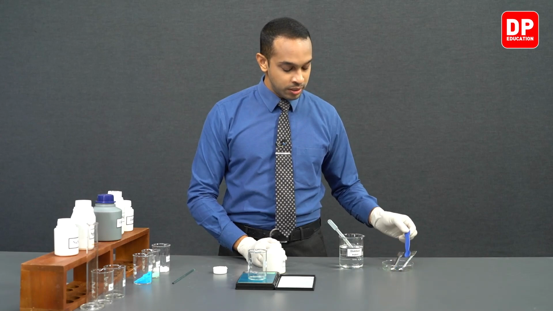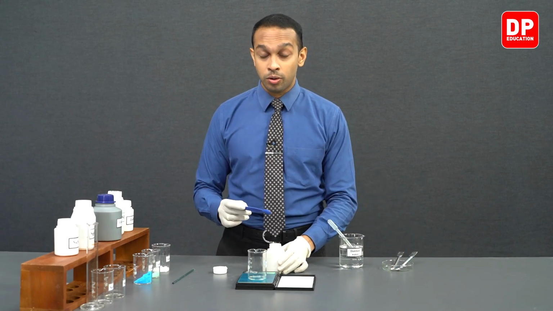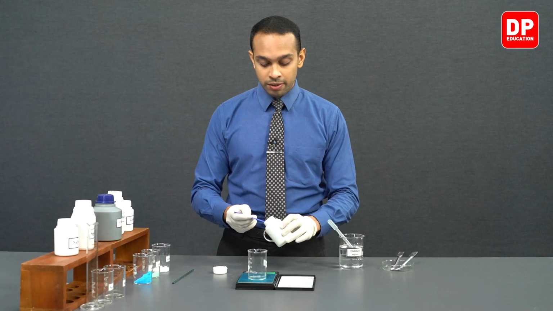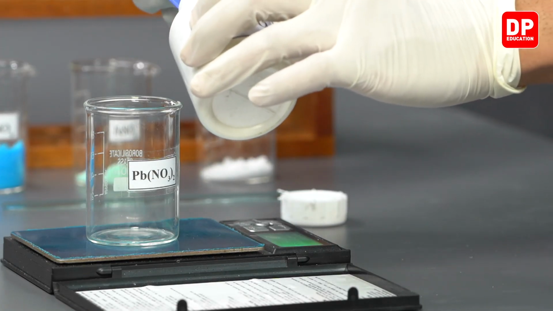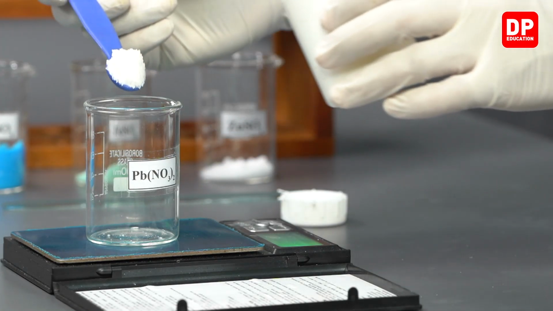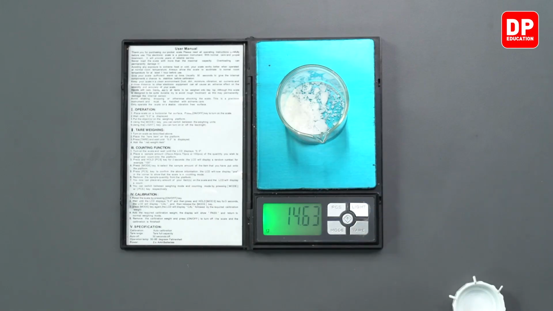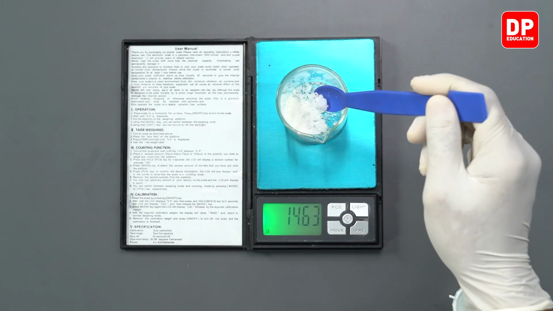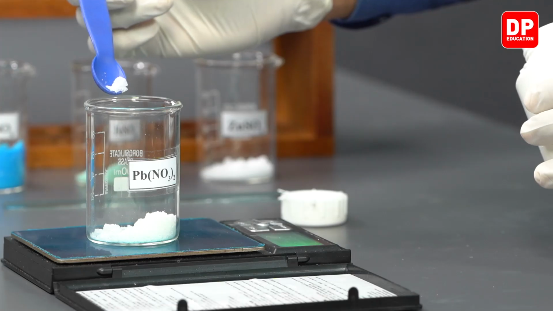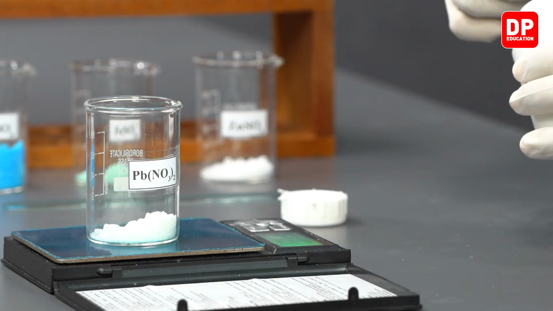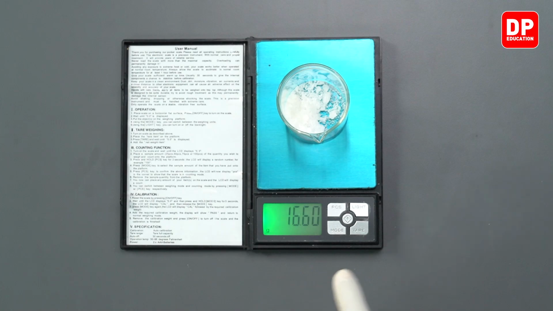So let's measure 16.59 grams of lead nitrate. Now, students, we have measured exactly 16.60 grams of lead nitrate, and you can actually make an interesting observation here.